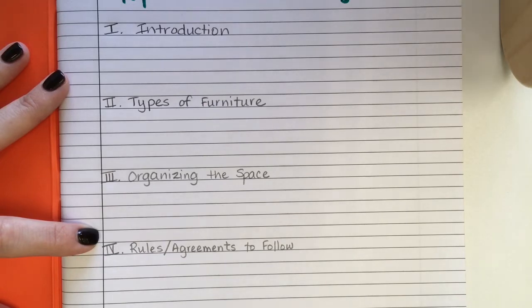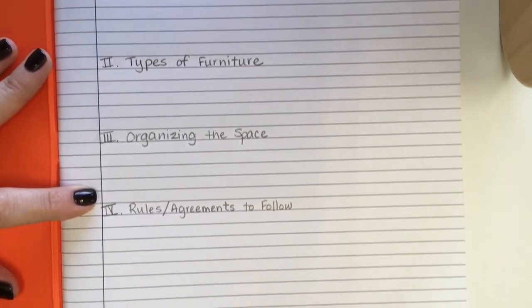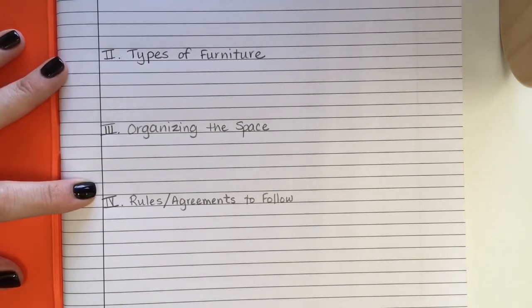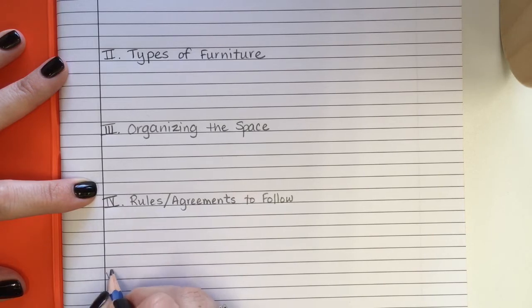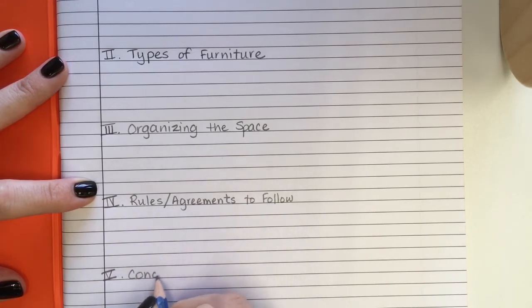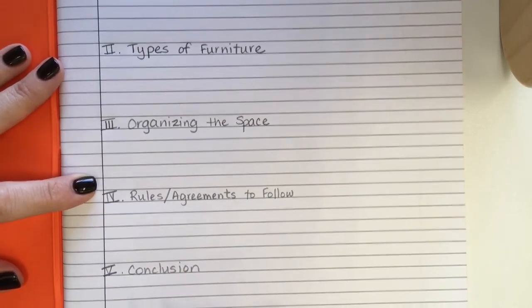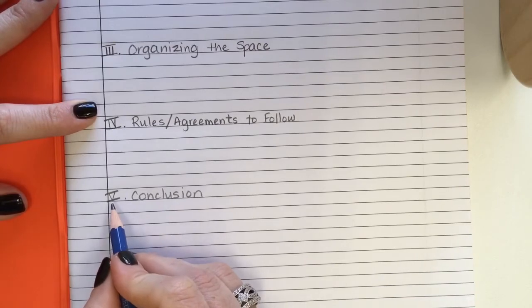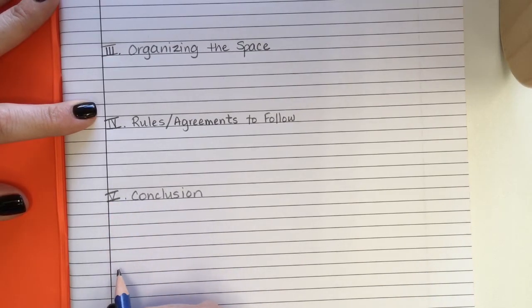Do you hear how we're already planning the things we could include in each of those sections? This will be really easy to knock out some of our planning here in a minute. And the last section we're going to want to include that we'll do writing in would be a conclusion. And that is the Roman numeral for 5, the letter V.